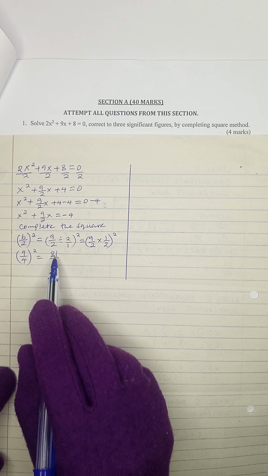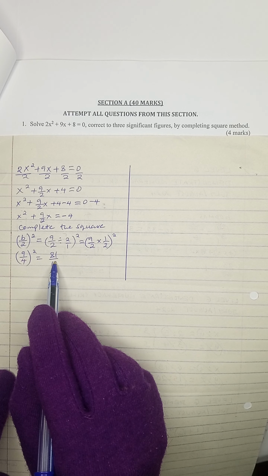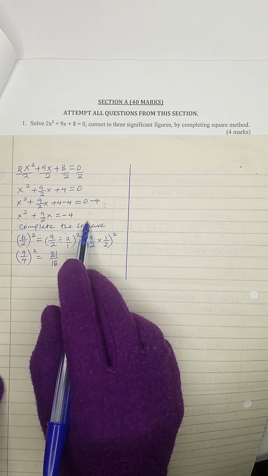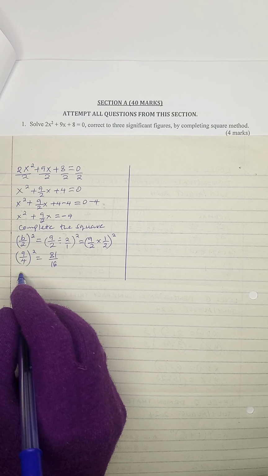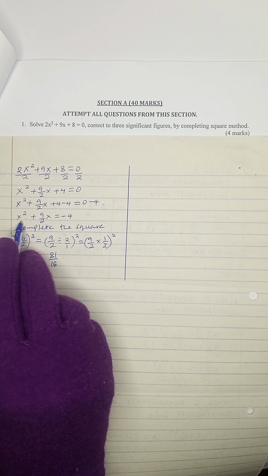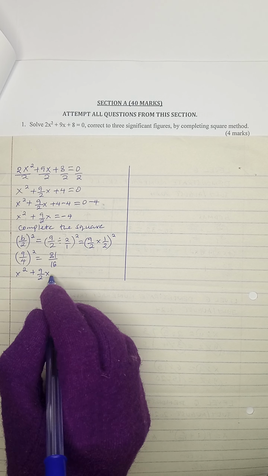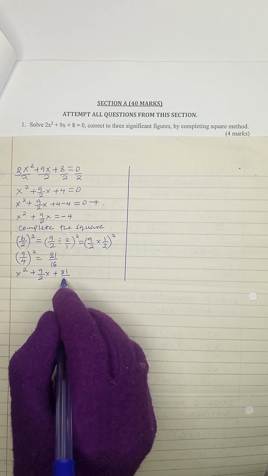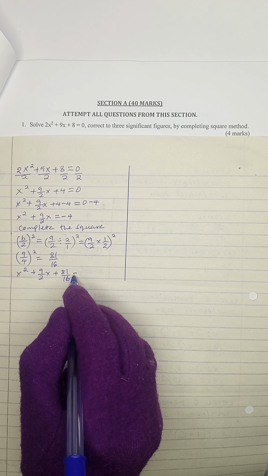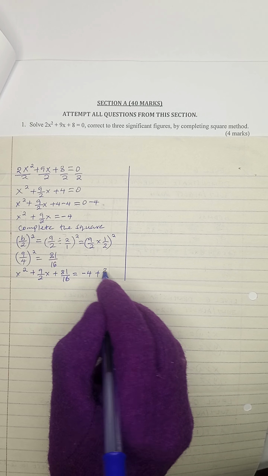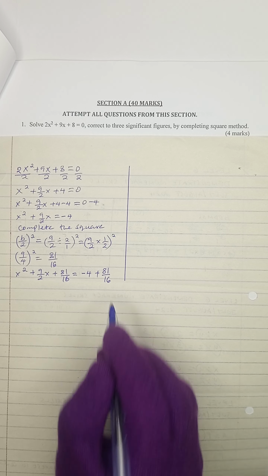So 81 over 16, we are supposed to add this expression to the left and to the right. So we will have x squared, I'm copying this one, plus 9 over 2 x, then you add 81 over 16. It should be equal to negative 4, then plus 81 over 16.